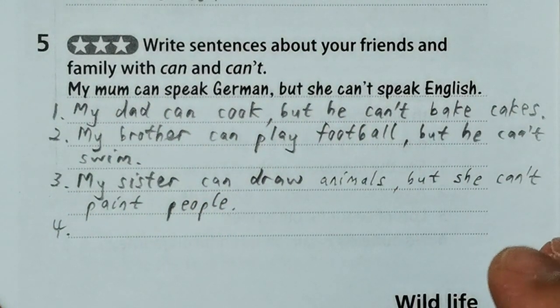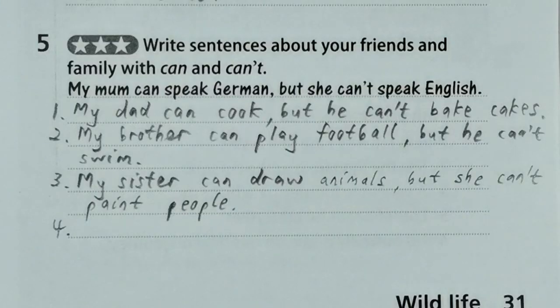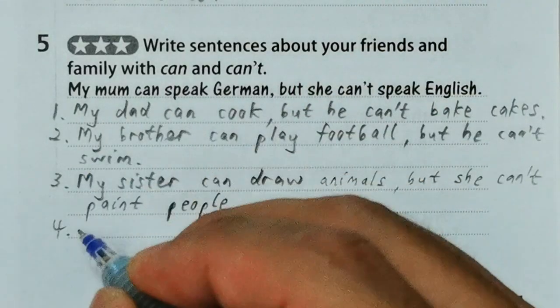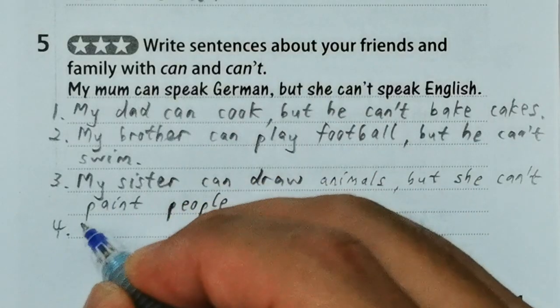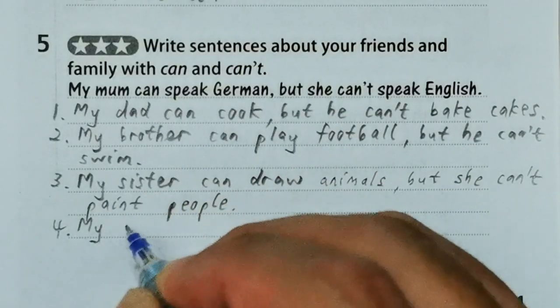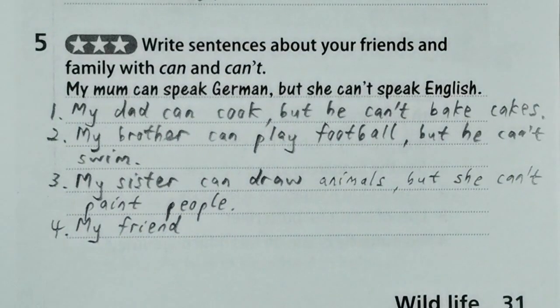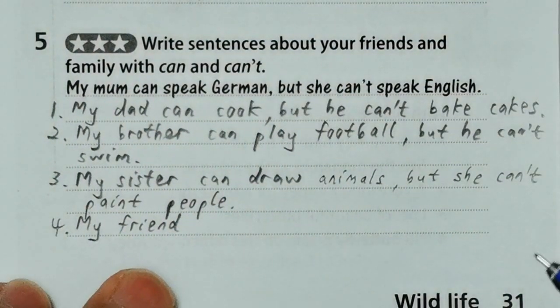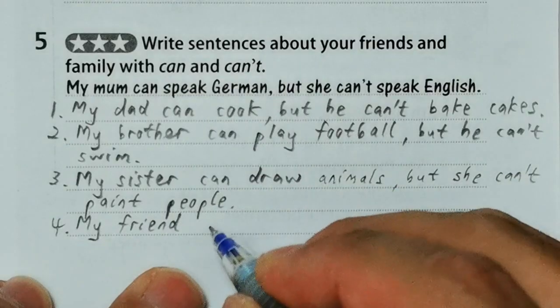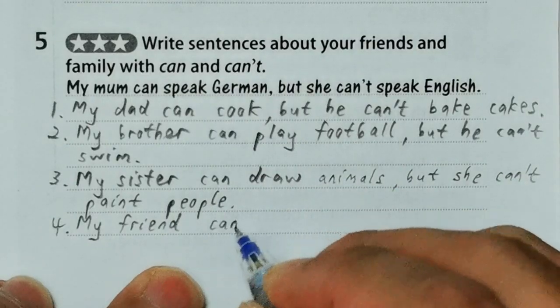So number 4, maybe your cousin, oh no, your friend. Okay, your friend. So my friend, we don't have much space here, my friend can ride a bike.